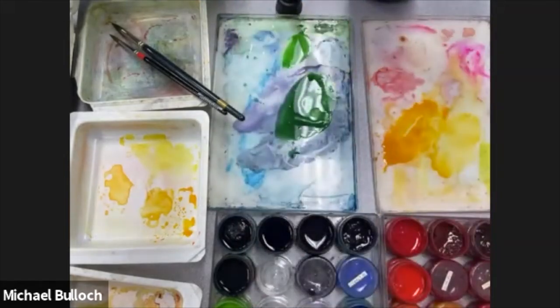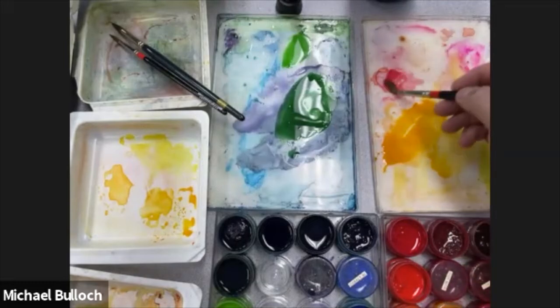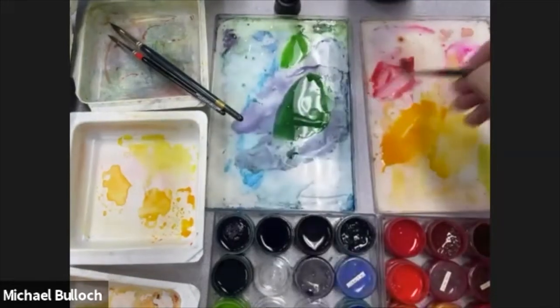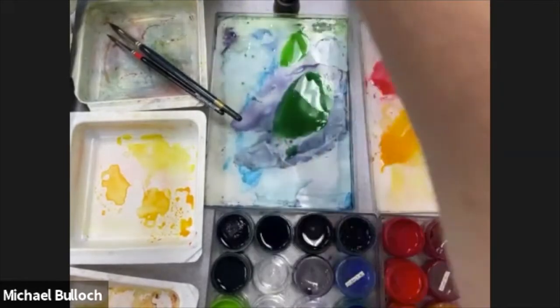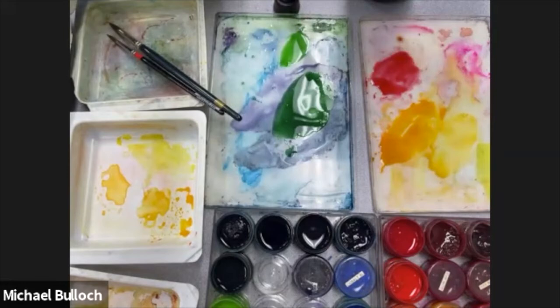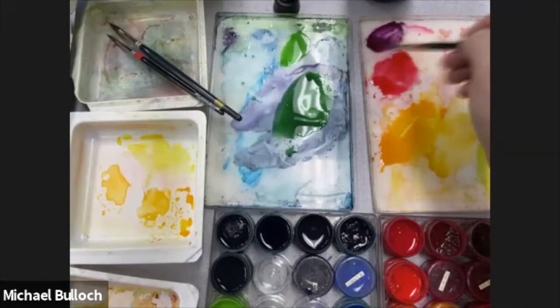And then I know I'm probably going to want some red. I think I was using Scarlet Lake last time, so I'm going to continue with that, but you don't have to use Scarlet Lake. You can use any kind of red that you have. So I'm just going to put a little puddle of that Scarlet Lake right here. And maybe I'll grab a little quinacridone violet. Again, if you don't have quinacridone violet, just whatever kind of violet you have. So I'm just going to make a little puddle there.